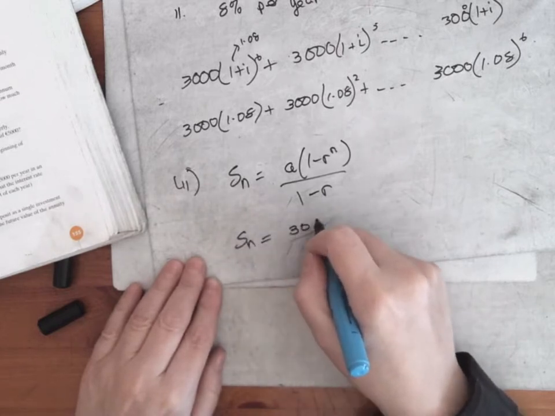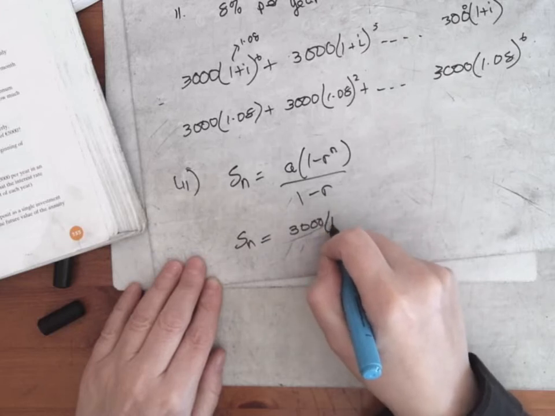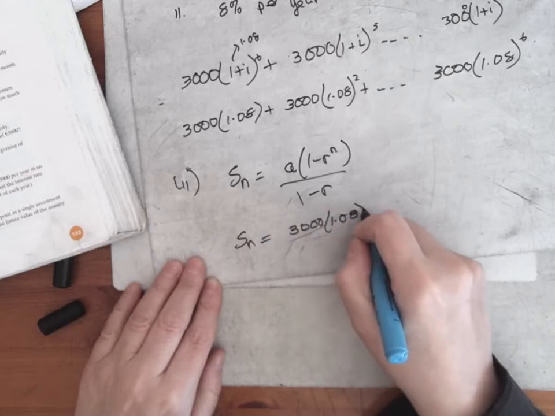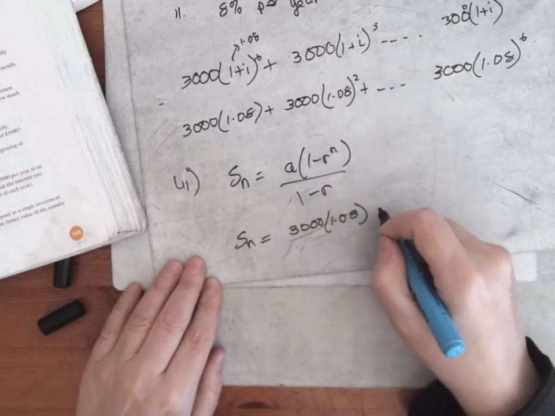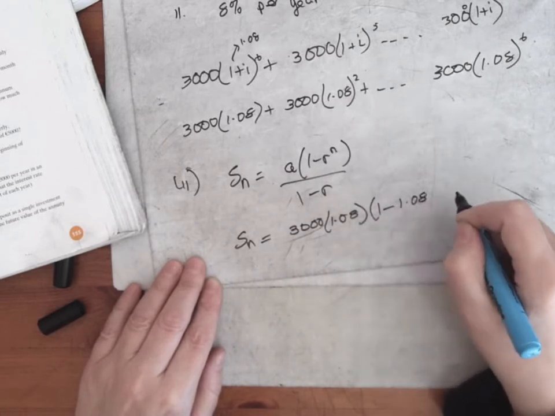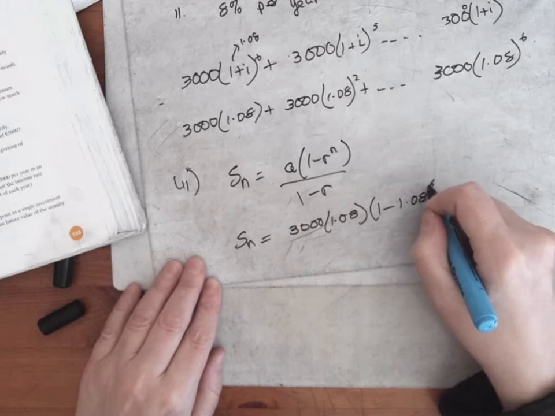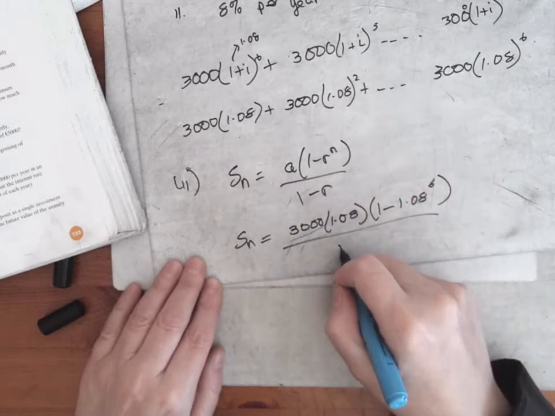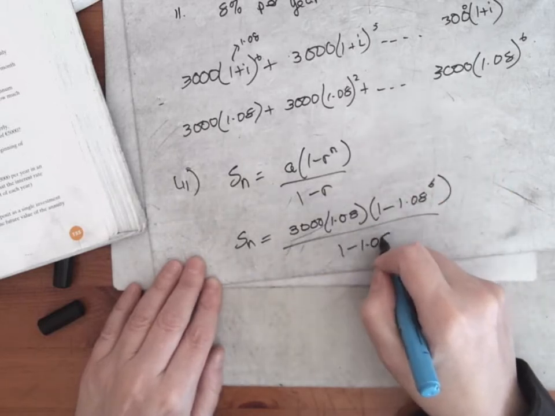So it's 3,000 multiplied by 1.08, right? So that's A, right, times 1 minus R, where R is 1.08, all to the power of n, so the 6 there, all over 1 minus 1.08.